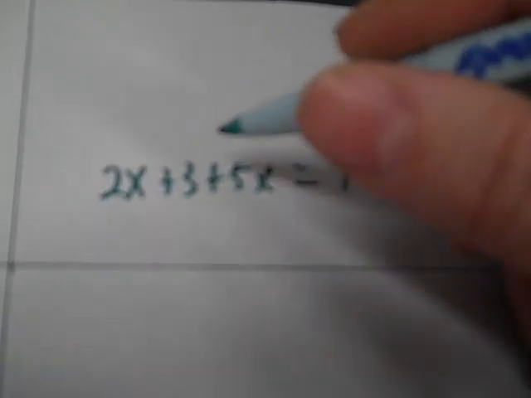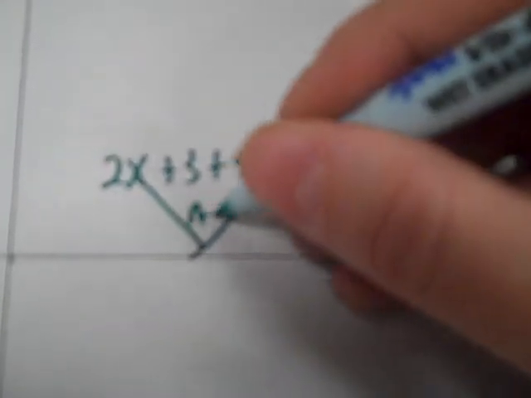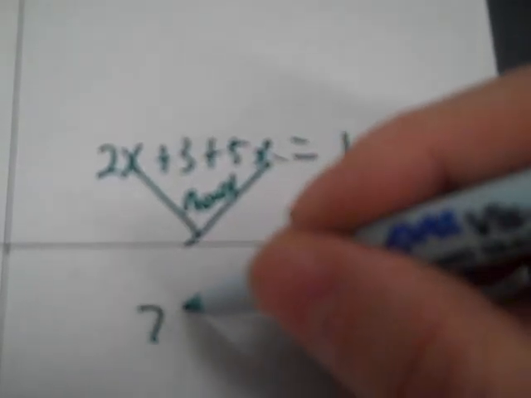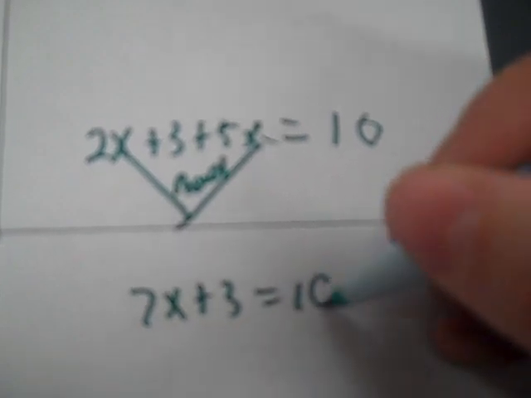Before, like last year and early this year, if these x's are both to the first power, I am able to just add those. Okay. 7x plus 3 equals 10, and then dot and circle. But now with x to all these different powers, I can't do that. So that's why it's so important that it's set.